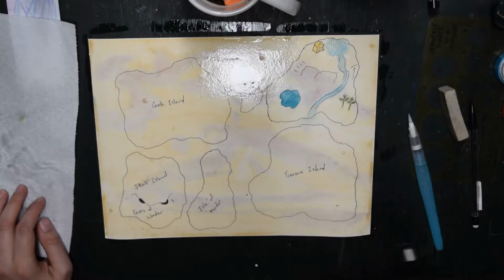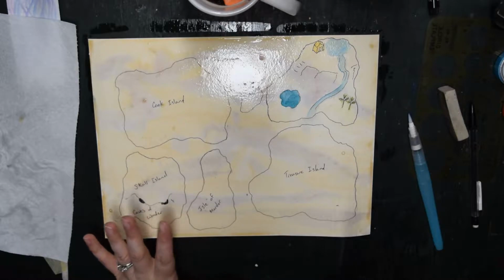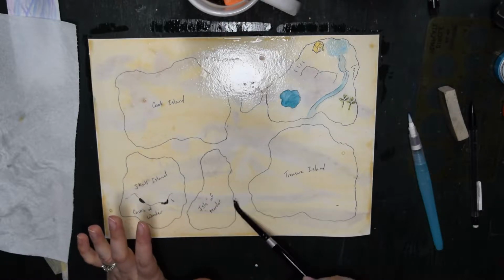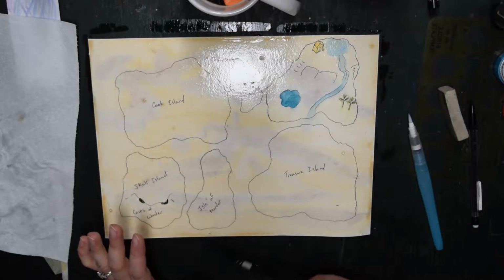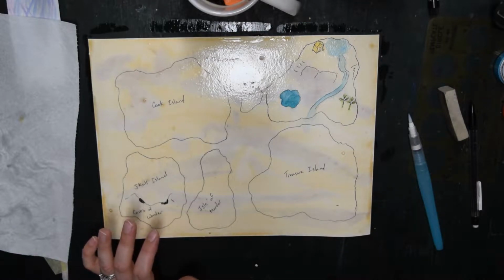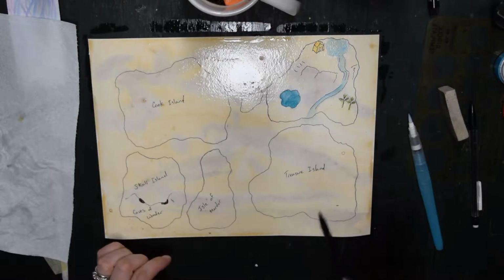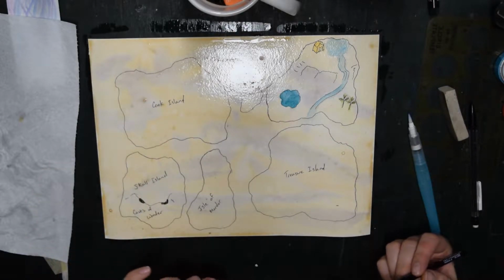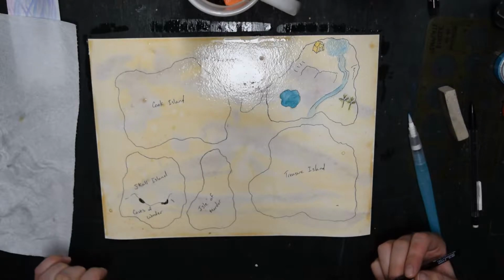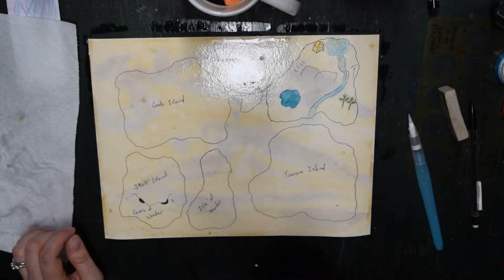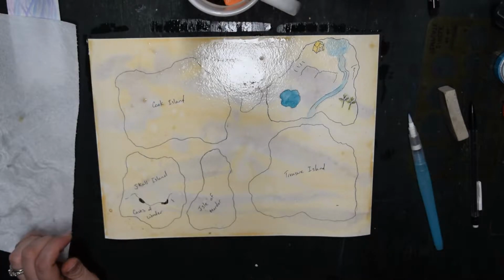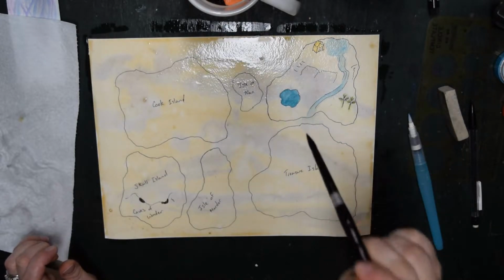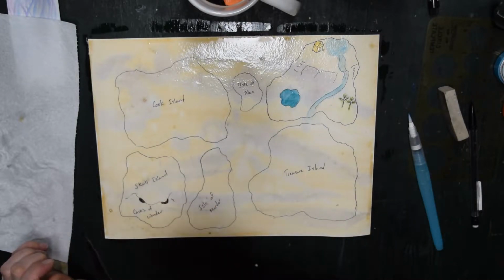Now, one thing that you can also do is once this starts to get more of a sheen, once it's starting to dry, you just put a few drops on like that, and you can kind of see how it's starting to push out in those areas. It's not going to do it right now because it's still really wet, but that'll give it some aging characteristics. Stains are always good on a pirate map.